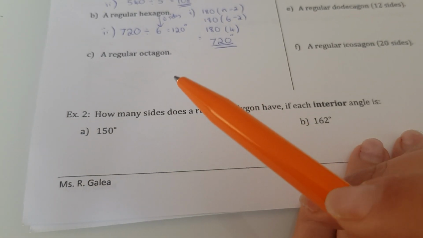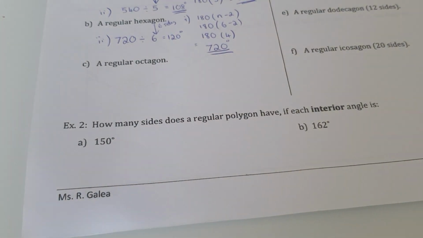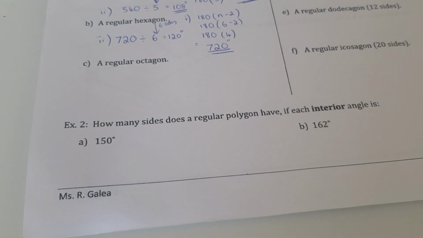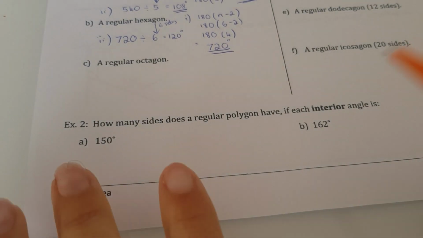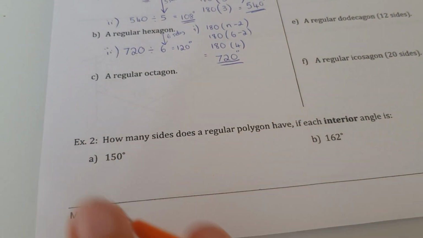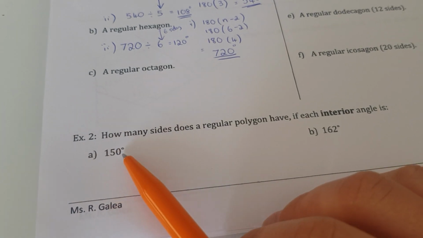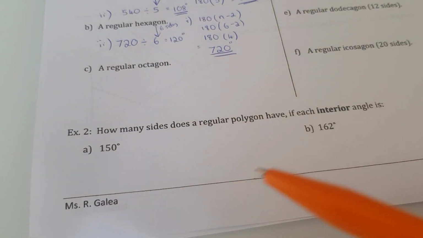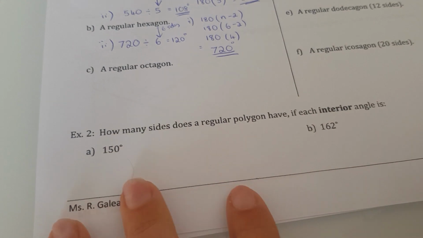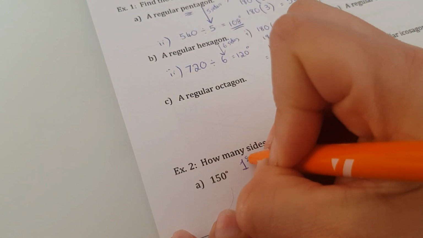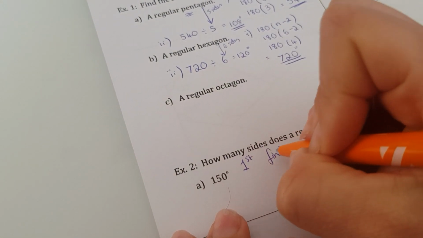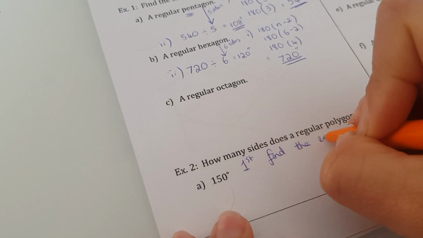Example 2. How many sides does a regular polygon have if each interior angle is 150 degrees, and 162? That's question B. So let's start with question A. How many sides does a regular polygon have if each interior angle is 150? To solve this, first you have to find the exterior angle.